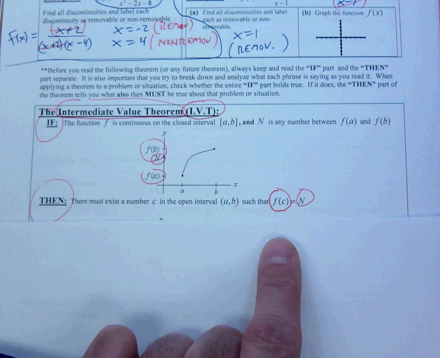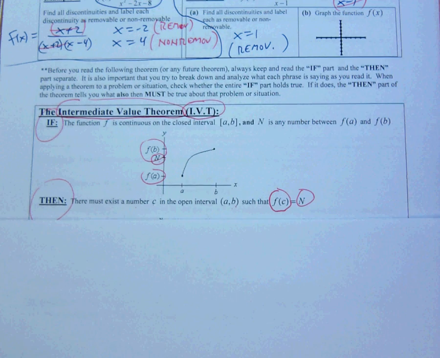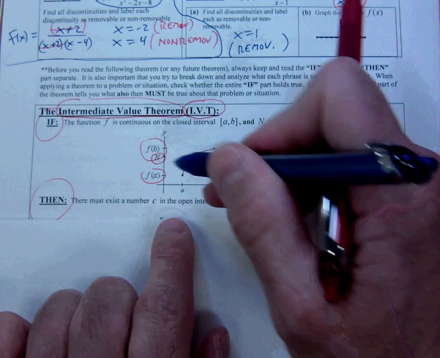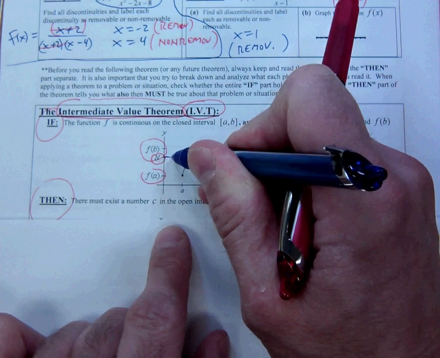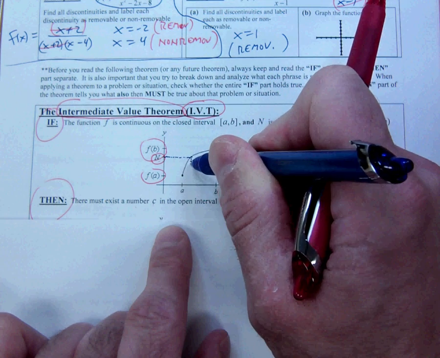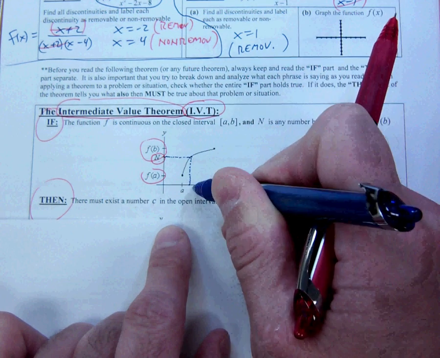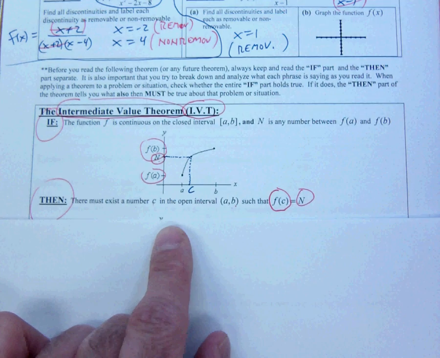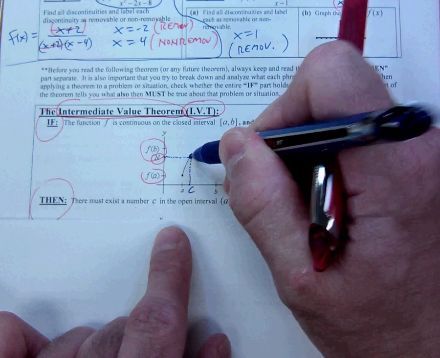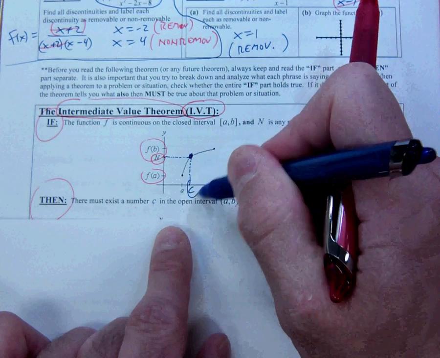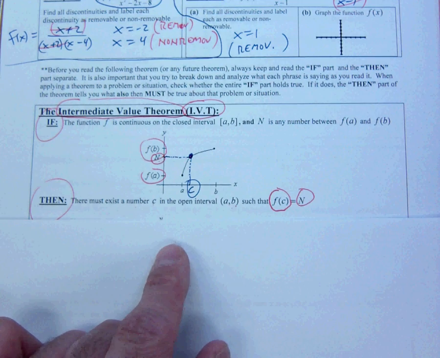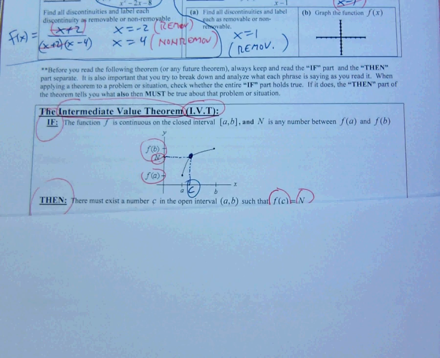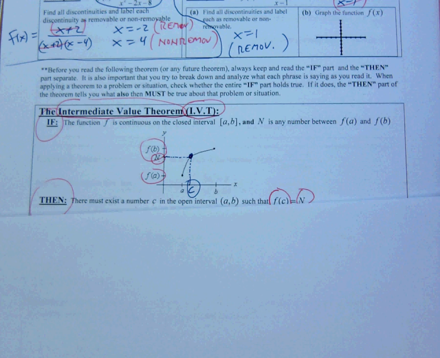So what does that mean then? That means if you look at the y value n and you follow it down, there has to be an x value c where the y value is n. That's all I'm saying. So there you go. There's the value of c that must exist according to the intermediate value theorem.